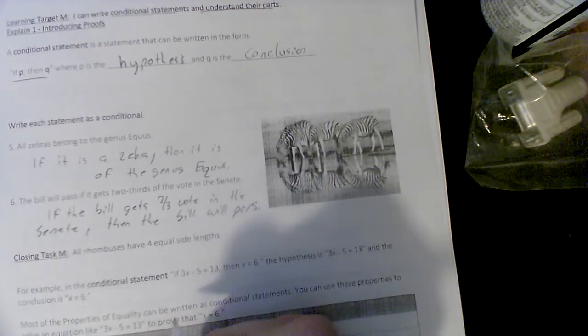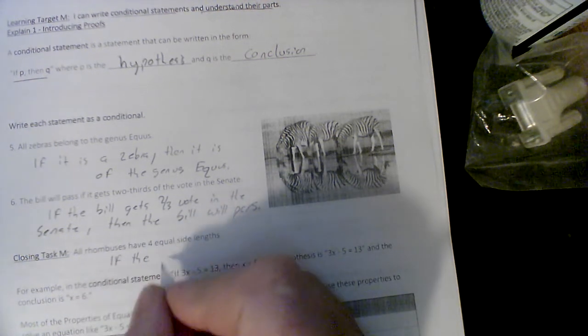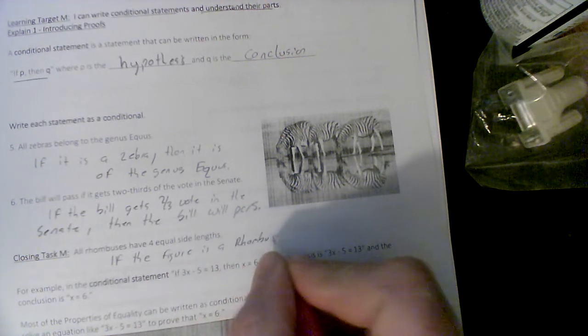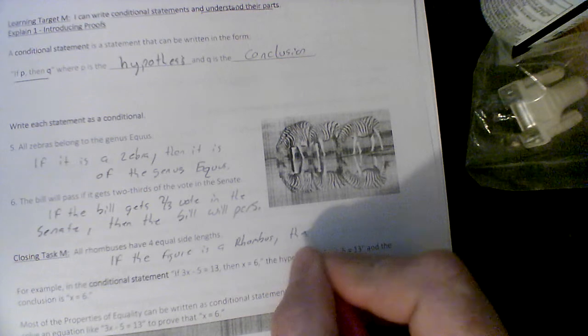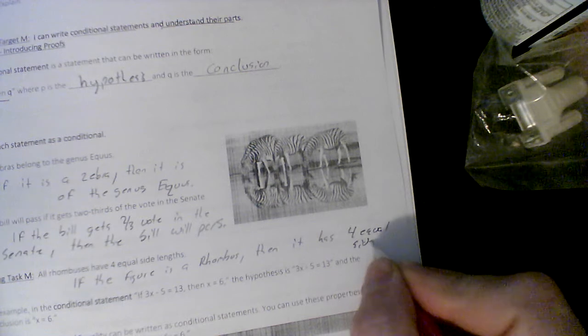Closing task. A rhombus has 4 side lengths. I could say, if the figure is a rhombus, comma, then it has 4 equal sides. We'll go a little bit more.